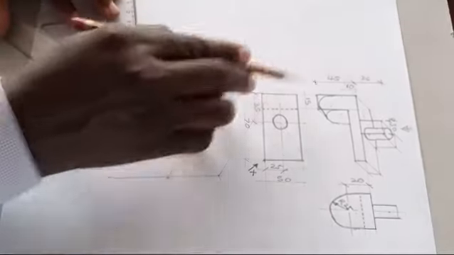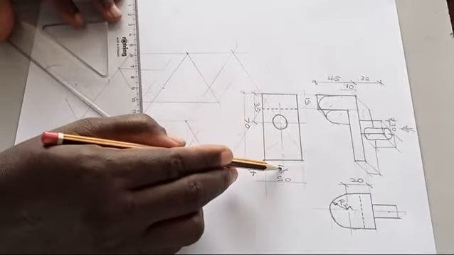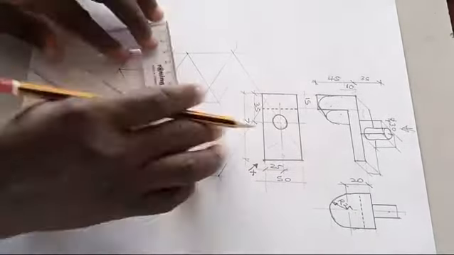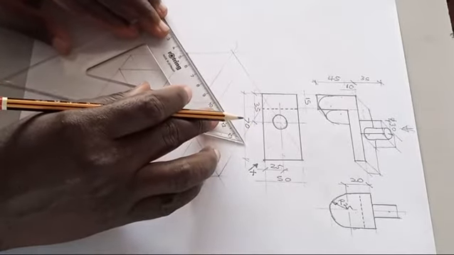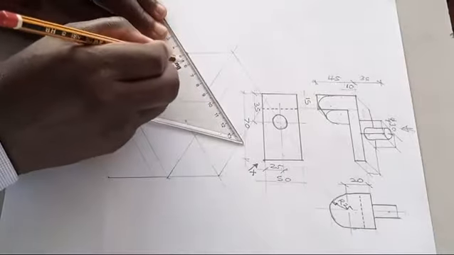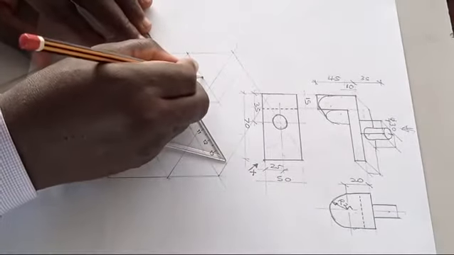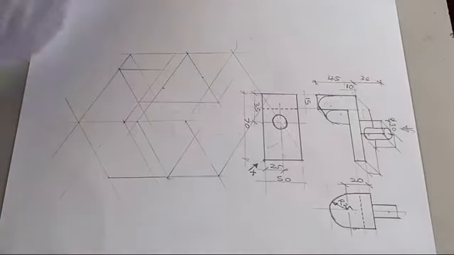Then on this side it is 25. The total width is 50, but the center is 25. That means it's also at the center too. So you measure 25 from either side, either from here or from here, to give it the same thing. This is 25.